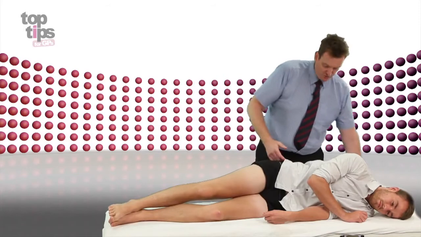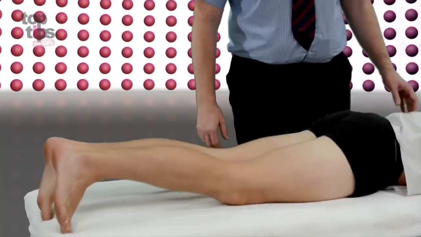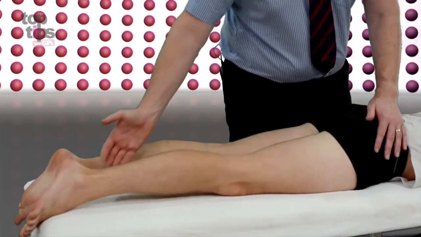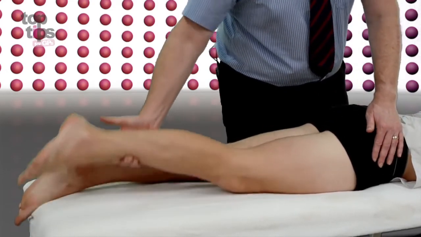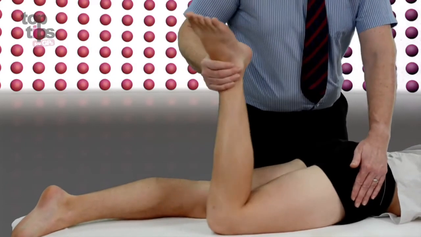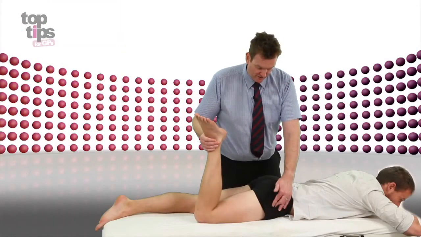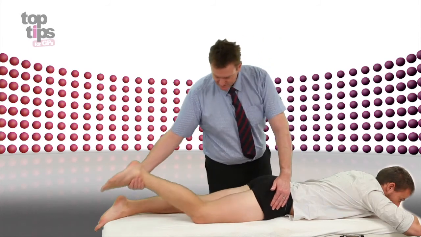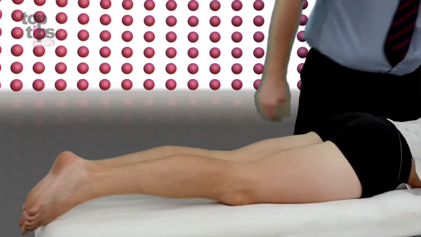If you could roll over onto your front for me, please. We can check gluteal mass to make sure there's no neurological problems. And also, we could undertake Craig's test if there's a rotatory issue by feeling the greater trochanter and rotating the leg out. This is normal at approximately 15 degrees. Okay, thank you. If you'd like to turn yourself over onto your back, please.